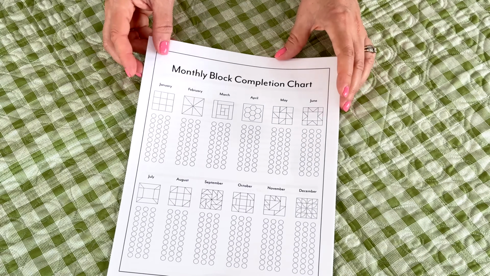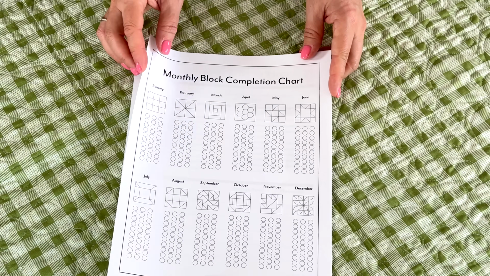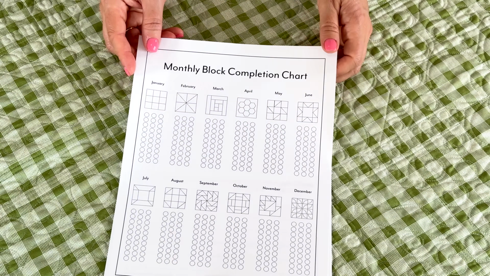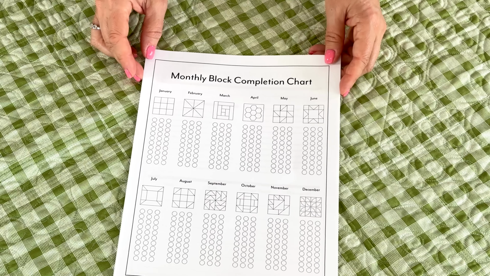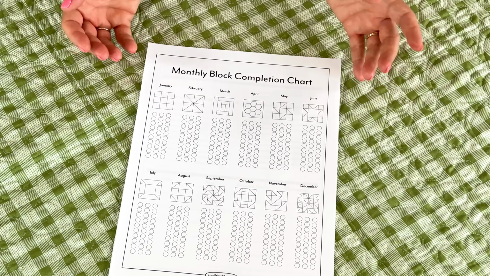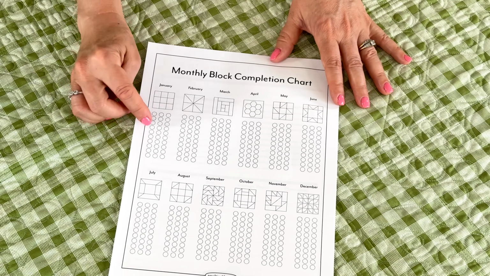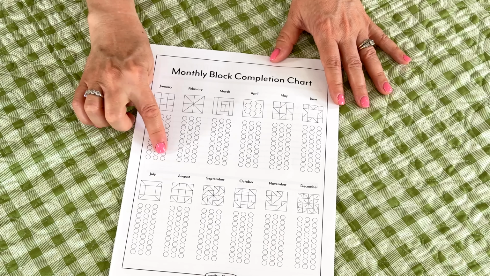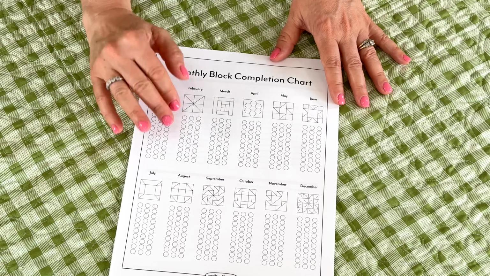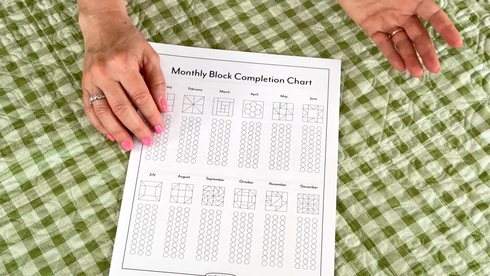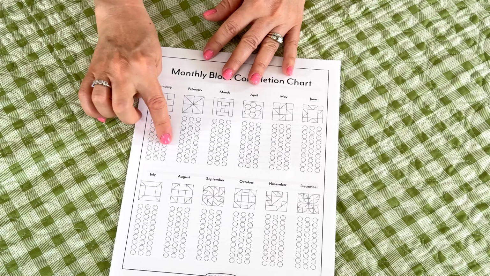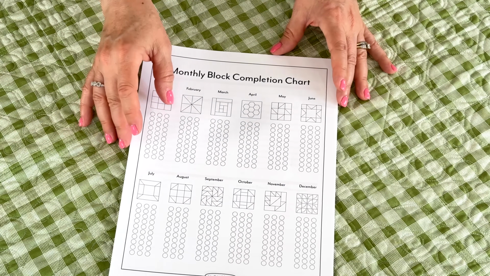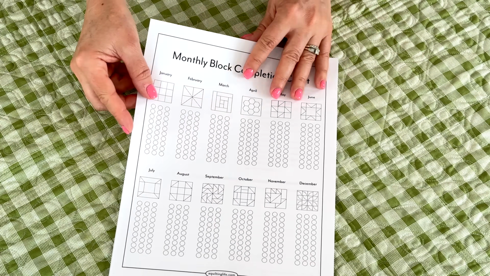This one is a fun one that I did. This was a by request printable. Somebody reached out and they wanted to keep track of how many quilt blocks they were making every month. So we did a monthly block completion chart. And so you can just fill in a little bubble for every block you make. Maybe you're making a 12 block quilt and you're also working on block of the month or something else. You can just fill in, and it's just kind of an interesting, fun thing to see how many blocks you made during the month.